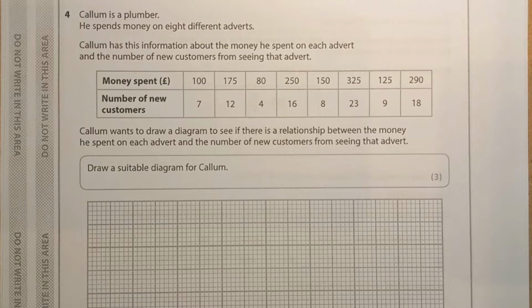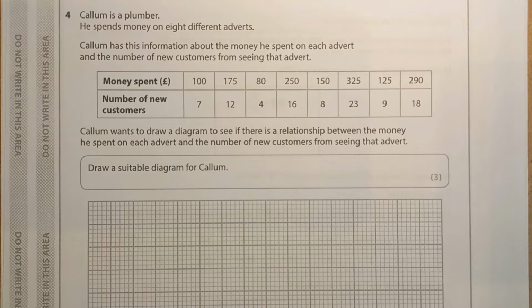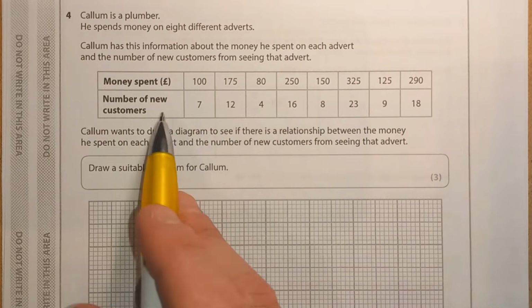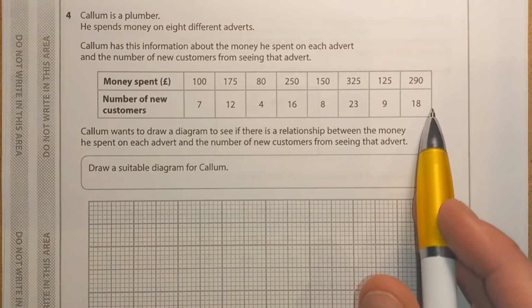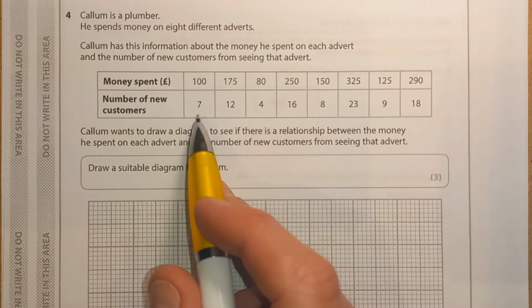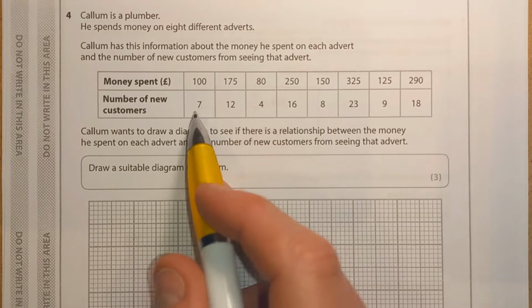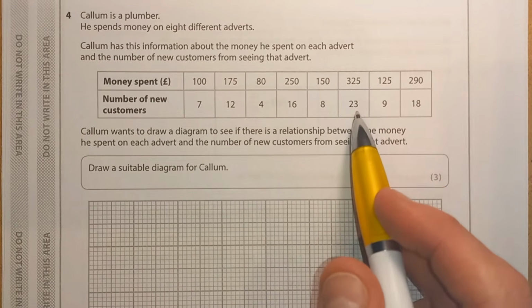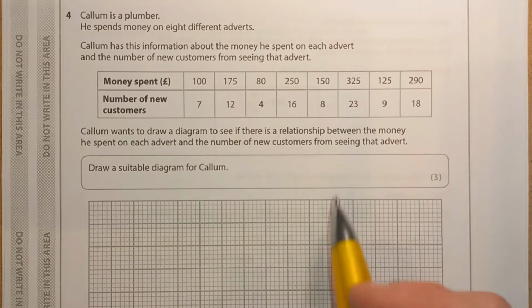Question 4. Callum is a plumber. He spends money on 8 different adverts. Callum has this information about the money he spent on each advert and the number of new customers from seeing that advert. So we've got the amount of money he spent, the number of new customers. So for example, he spent £100 on this advert and got an extra 7 new customers. Let's pick one. This one, he spent £325 on this advert and he got an extra 23 new customers.